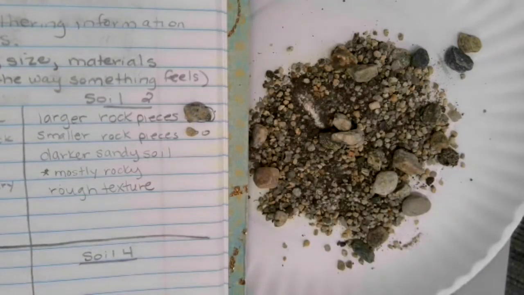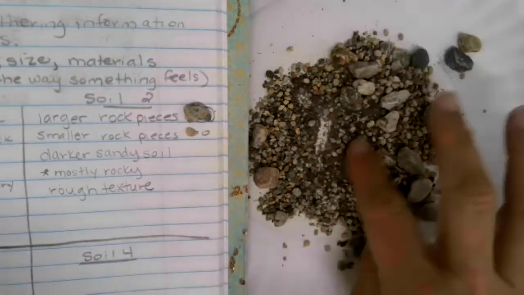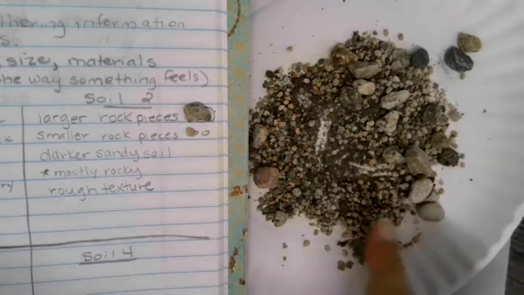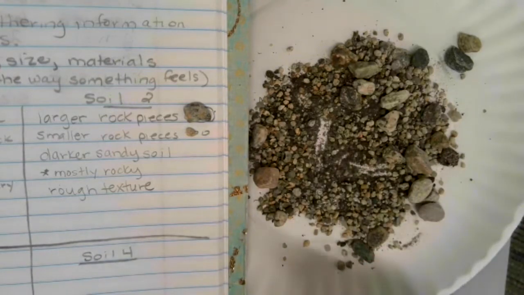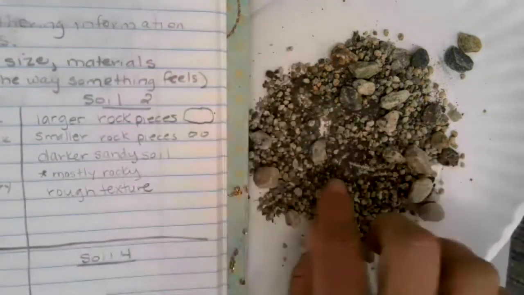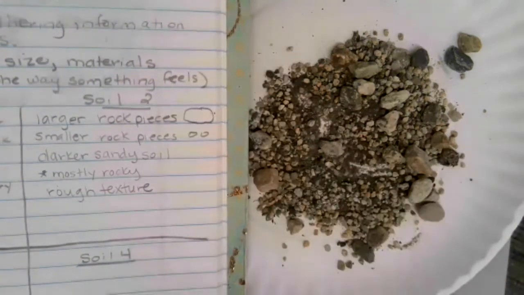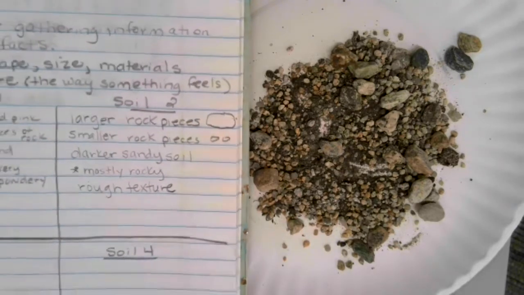Now, I also said I felt like this had darker sandy soil inside of it compared to the one that we observed yesterday. However, I did say it was mostly rocky and it had a rough texture. I'm going to pause it and I'm going to get soil number 3.